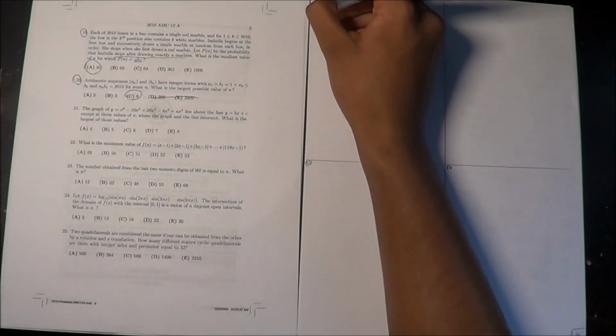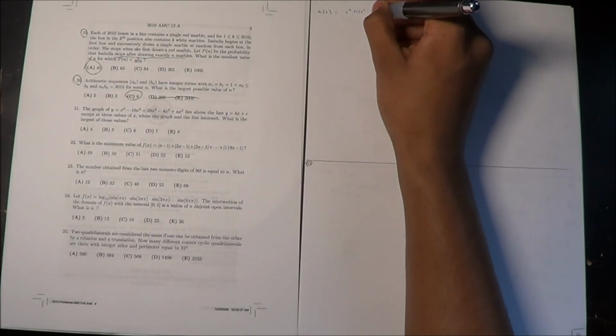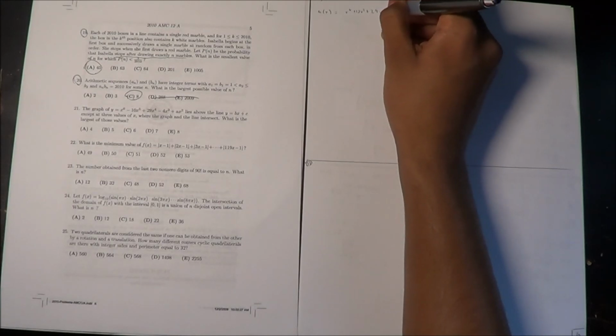Okay, so the difference is x^6 plus 10x^5 minus 29x^4. Oh my goodness, I'm screwing myself over with the signs. Minus 4x cubed plus ax squared minus bx minus c equals 0.